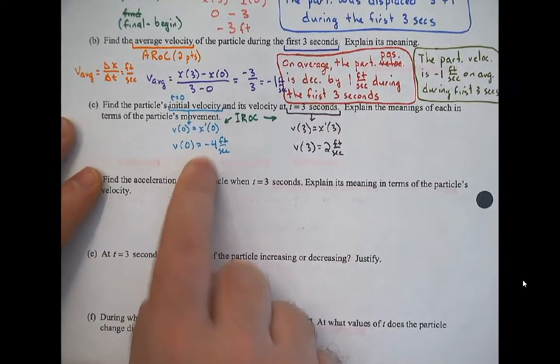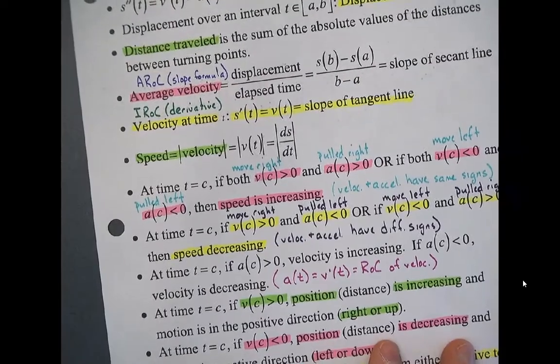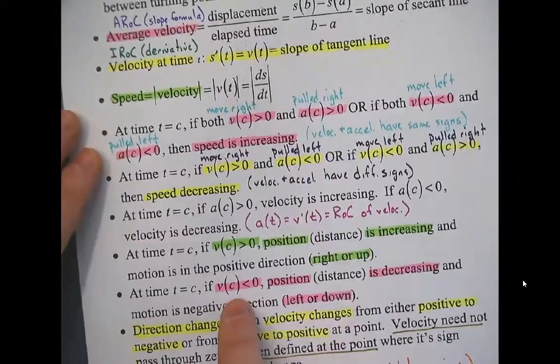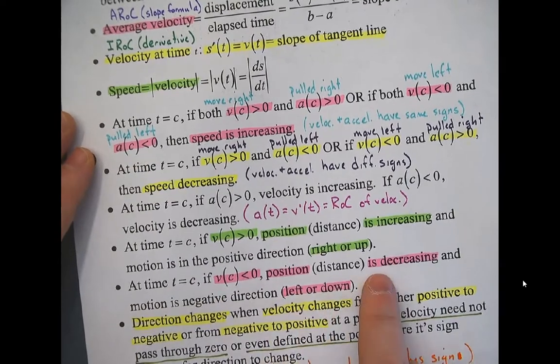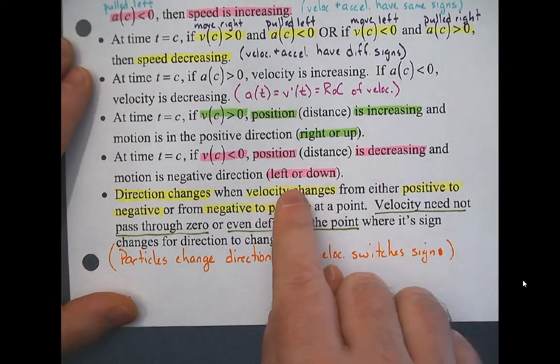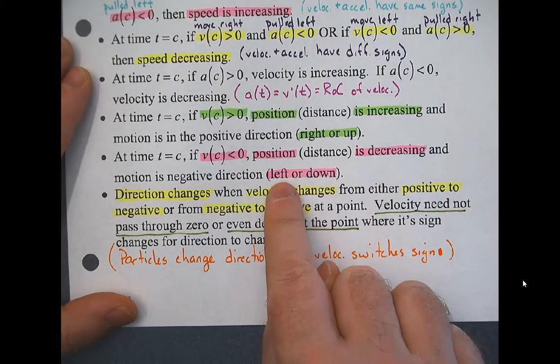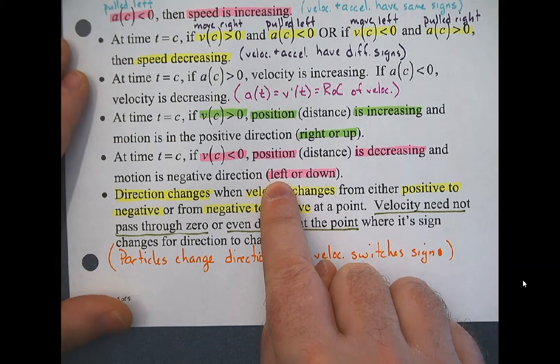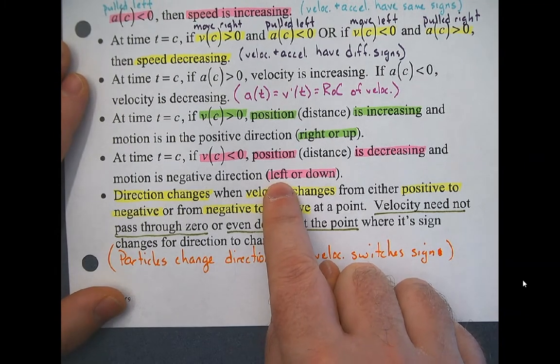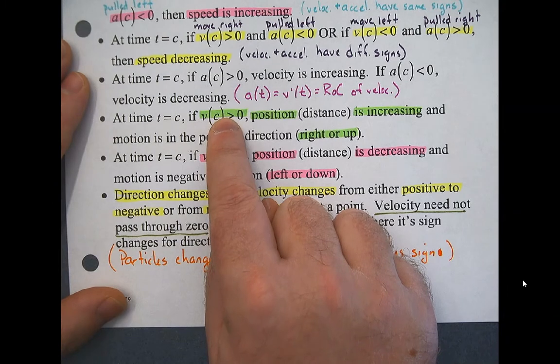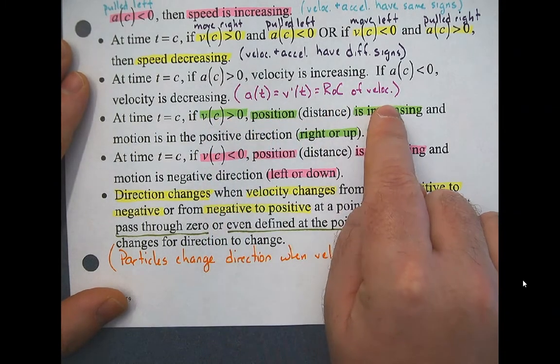So what does that mean at time 0? Velocity was negative. That means that our position is decreasing, which means it's moving left or down. So for us, since the particle is moving horizontally, our particle is moving left. When the velocity is positive, position is increasing, which means it's either going right or up.